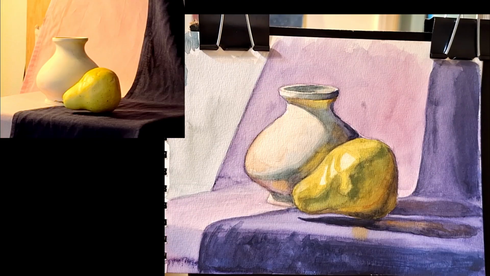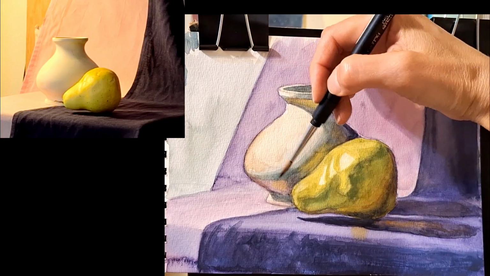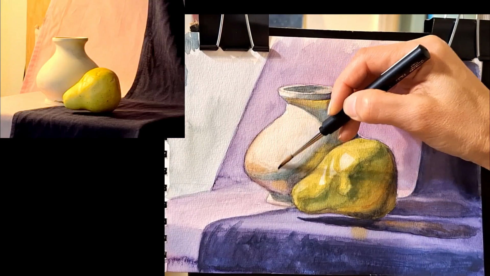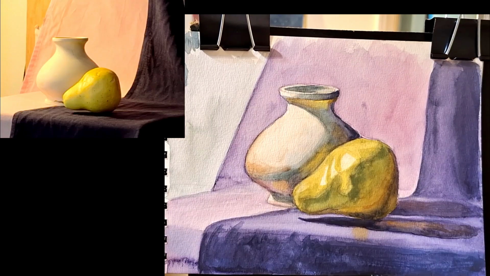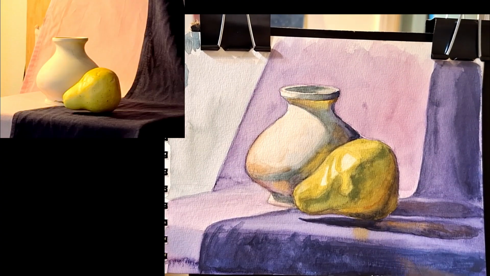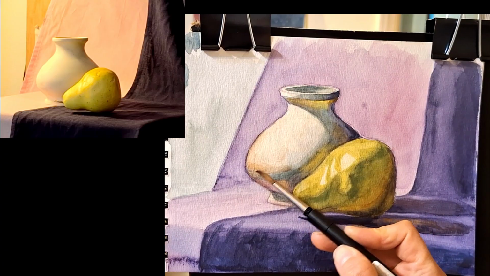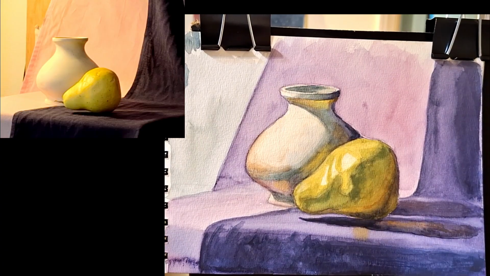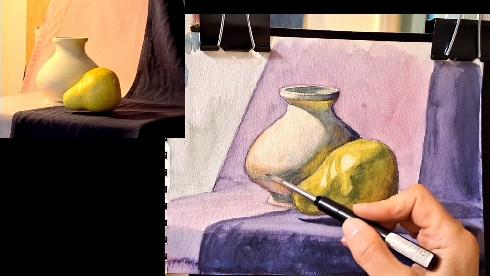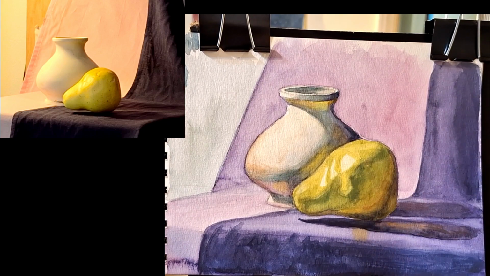I will add a bit more of the curvature right here. I still don't feel like it's totally curving well. I want it to be more curvy, more body. Bulky. I think it looks a little bulkier.